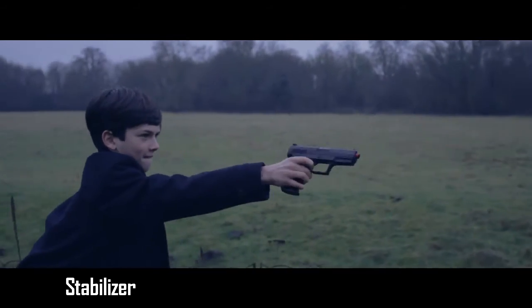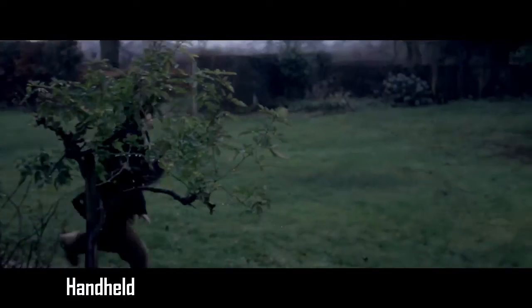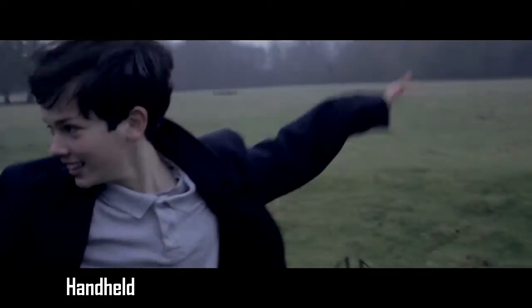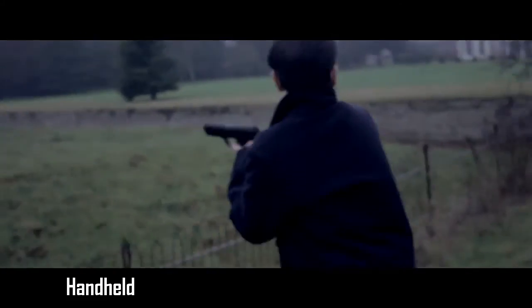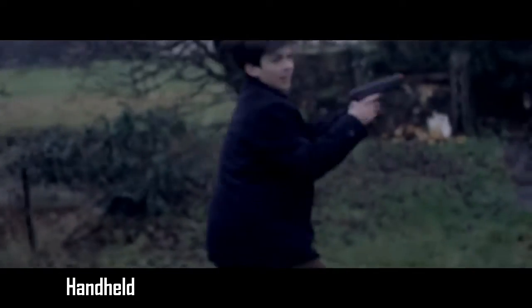Instead, a handheld look will give a much more jarring and edgy look, which is very good for tense action and drama, and it works really well. Let's say the character's being run after by some people with guns and there's just no way he's going to survive, that edgy look is going to really enhance that scene a lot. So that's the way to use it.